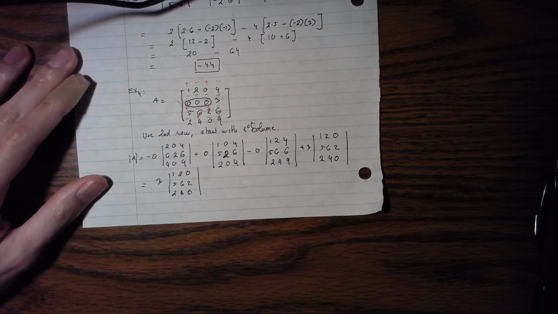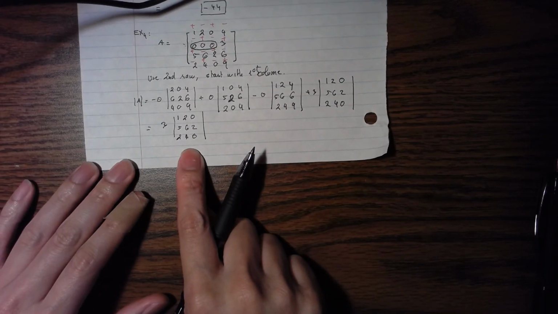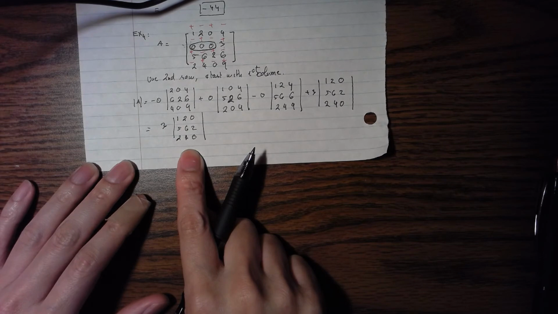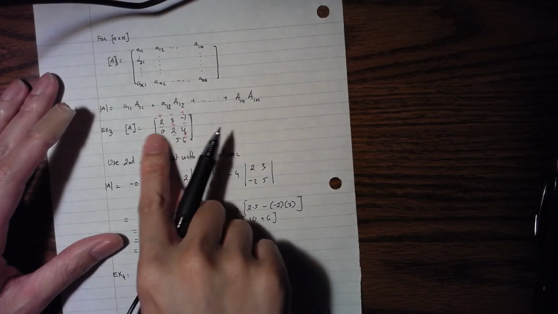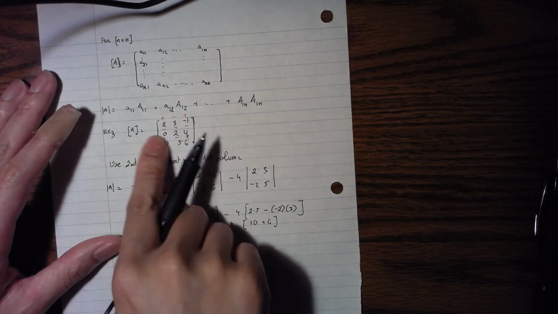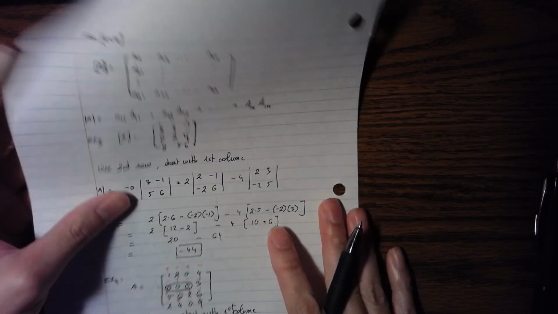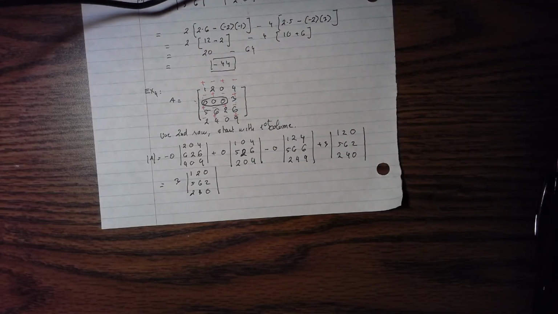All right. The problem is we have a 3 by 3 determinant right here. In order to find the determinant, the concept we already finished in example number 3. So I'm going to pick wisely. Again, I'm going to pick wisely.